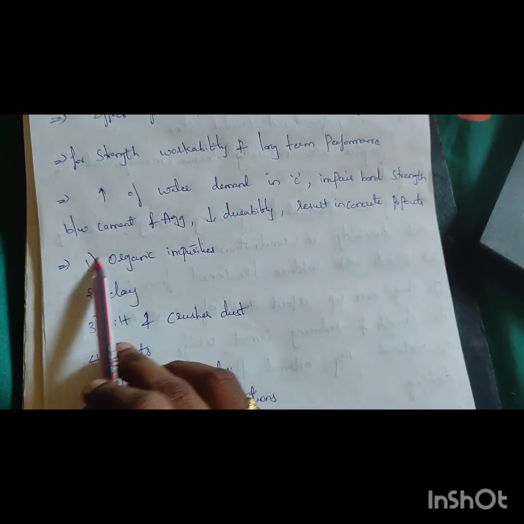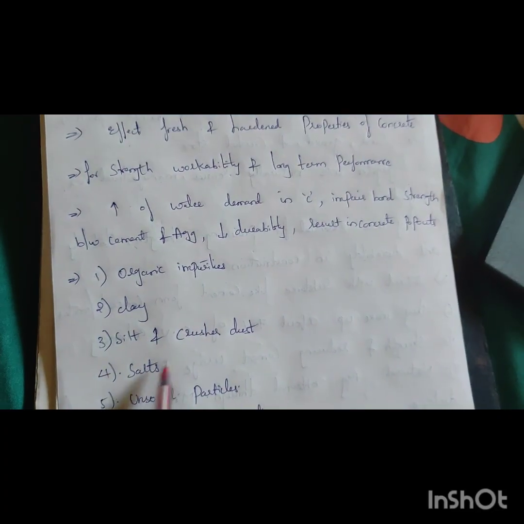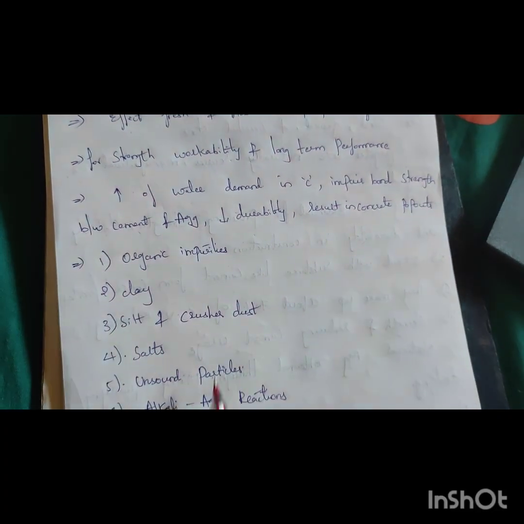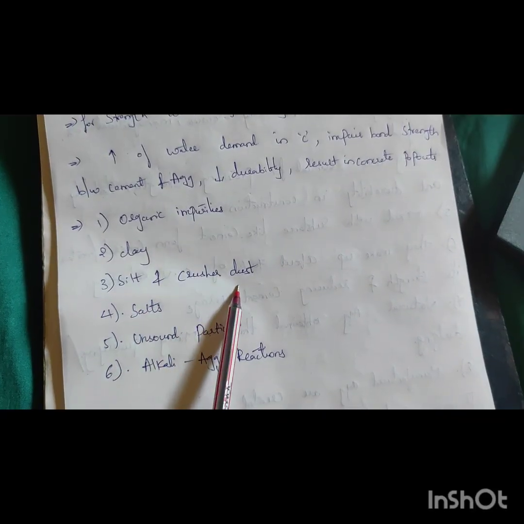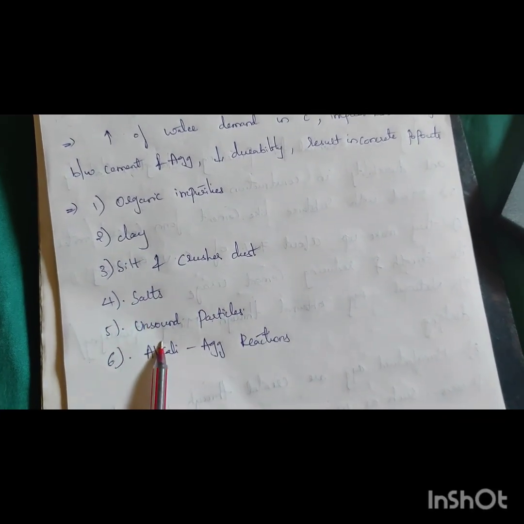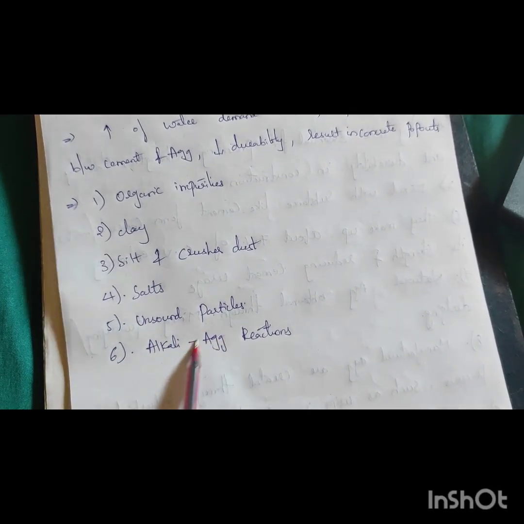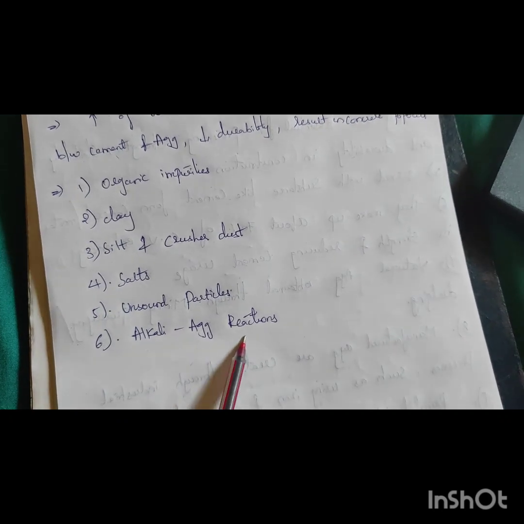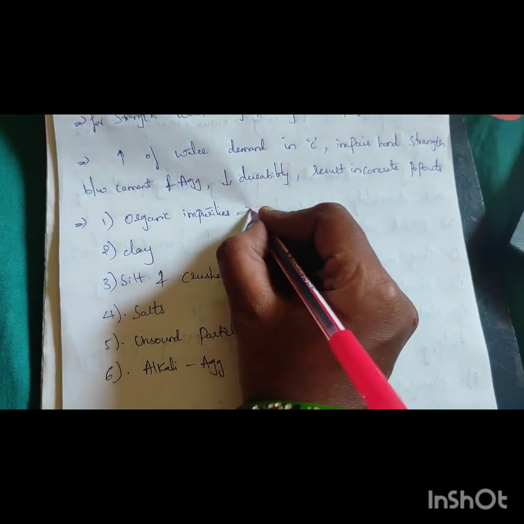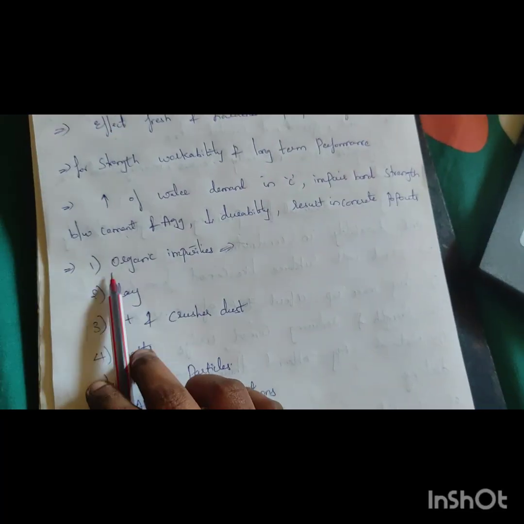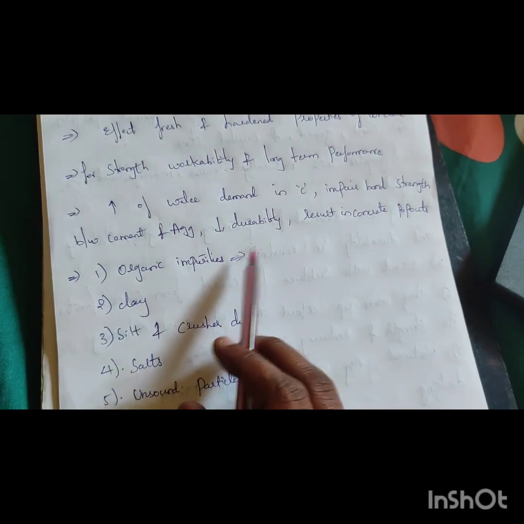And there are some negative impacts of these. The first one is organic impurities, second is clay, third is silt and crusher dust, fourth is salts, fifth is unsound particles, and sixth is alkali aggregate reactions. We will be learning each one in detail. The first one, organic impurities.